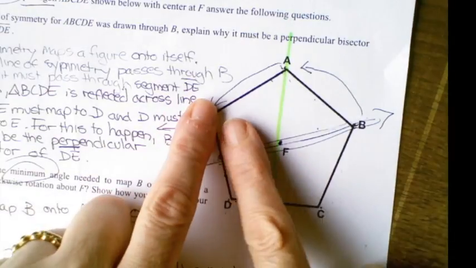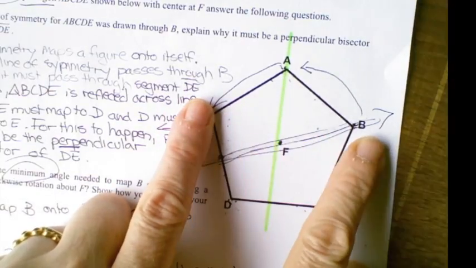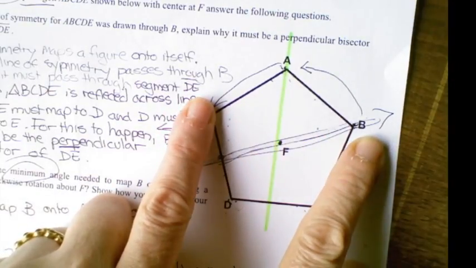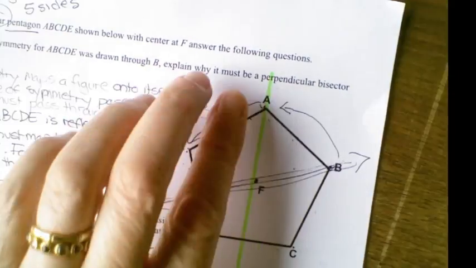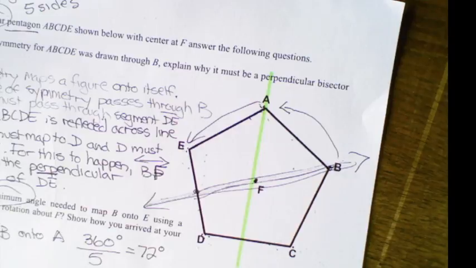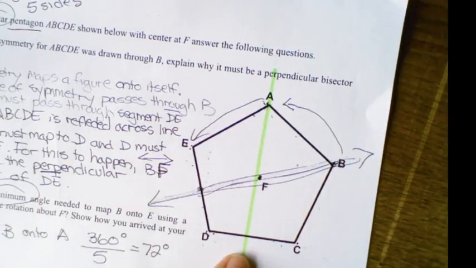All points have to be equidistant from either side. So in order to do that, I'm going to pick up my compass. And I want to find the midpoint of this side. I can see visually my line is off. I was sketching.